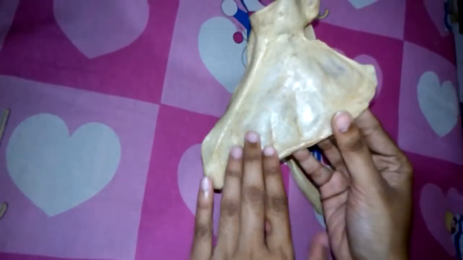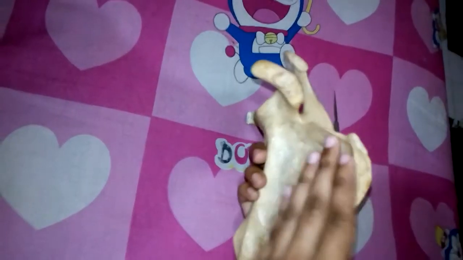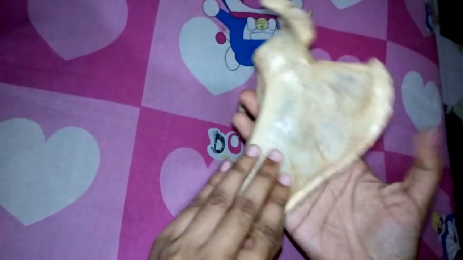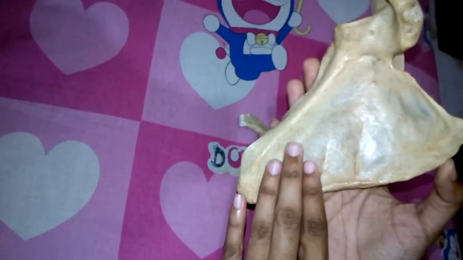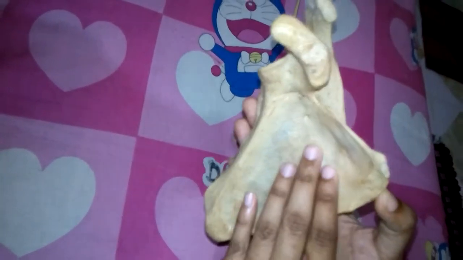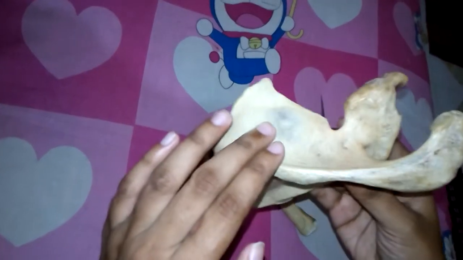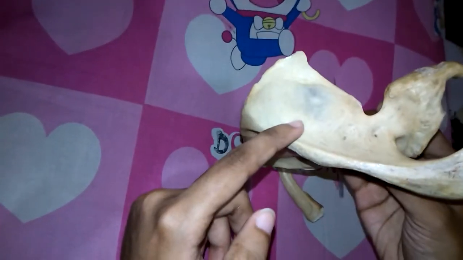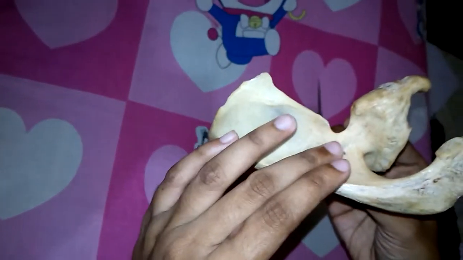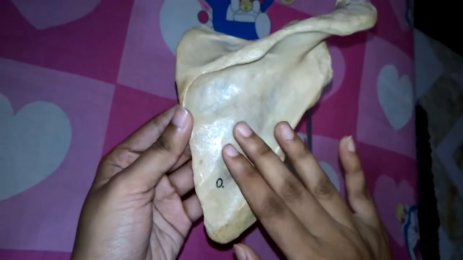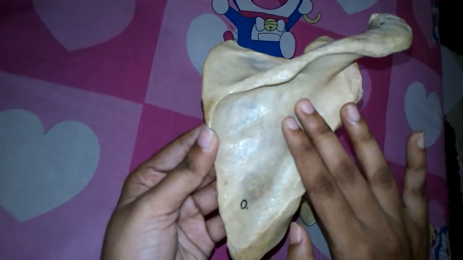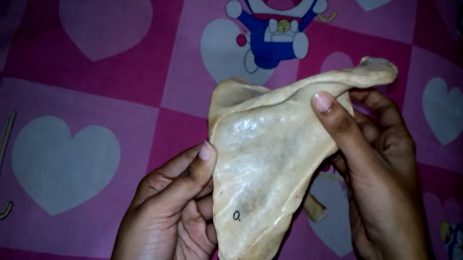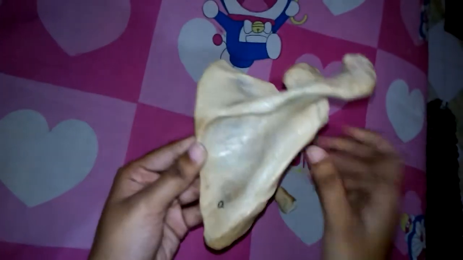This is the supraspinatus fossa. This is the subscapular fossa. This is the supraspinatus fossa and this is the infraspinatus fossa. The medial 2/3 of the subscapular fossa gives origin to the subscapularis muscle. The medial 2/3 of the supraspinatus fossa and the upper surface of the spinous process give origin to the supraspinatus muscle. The medial 2/3 of the infraspinatus fossa and the lower surface of the spinous process give origin to the infraspinatus muscle.